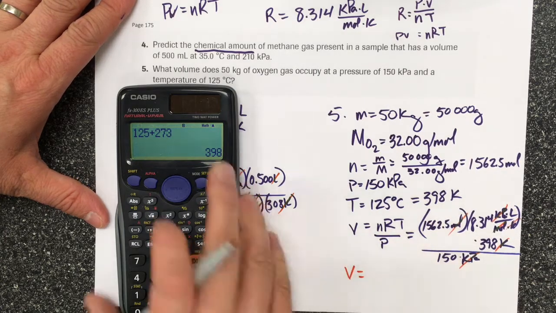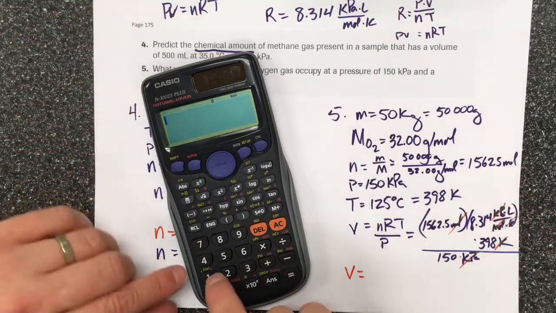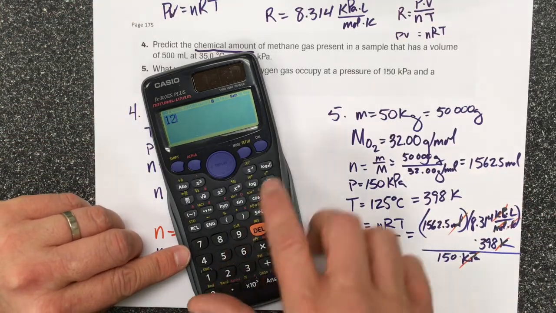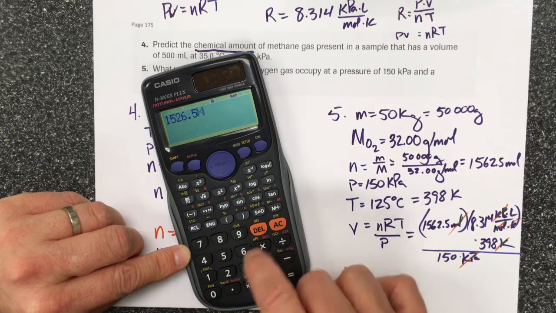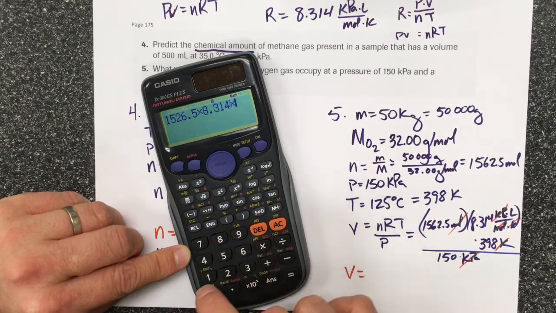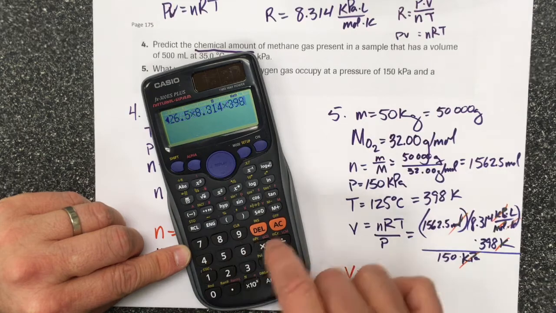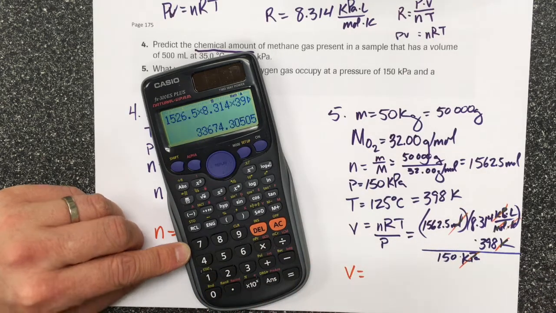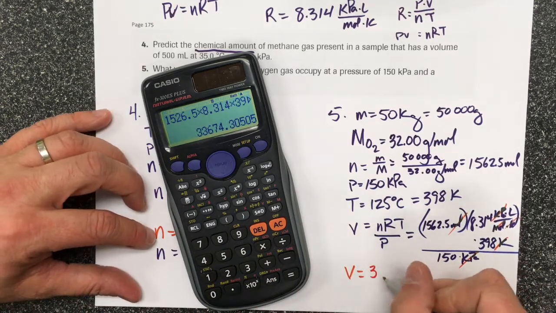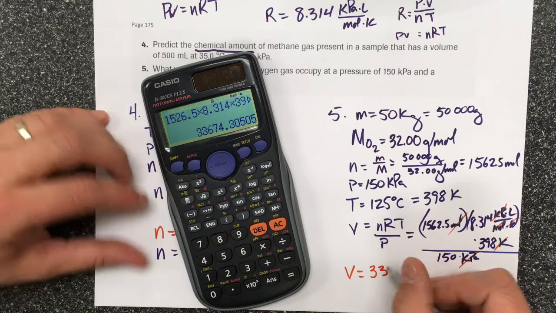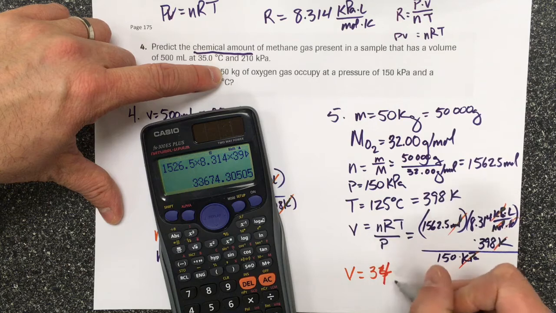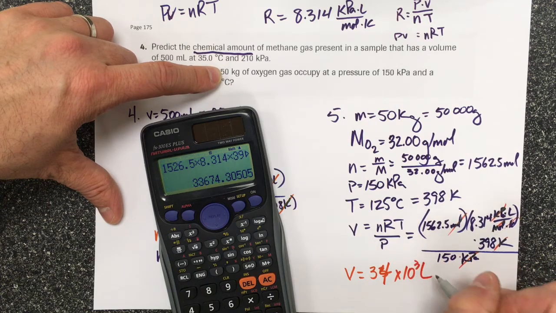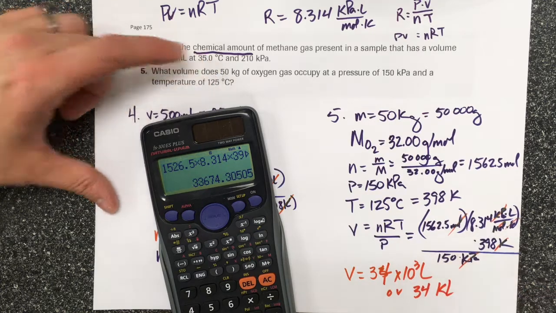So for my volume in this case, I'm going to use this whole number, so 1562.5 times 8.314 times 398 divided by 150 gives me a volume of 3, and how many sig digs do I have? I have 2 sig digs. So this will be 34 times 10 to the 3 liters, or 34 kiloliters.